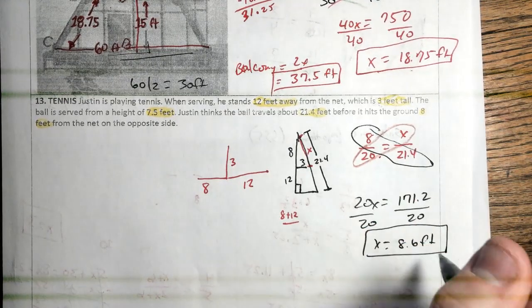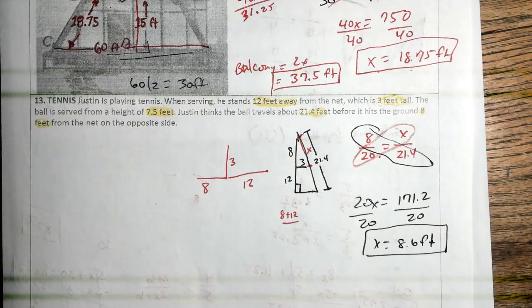Like I said, sorry, this question, I will be deleting it from the packet, but it's there now. We'll work it. Hopefully that wasn't too terribly confusing.